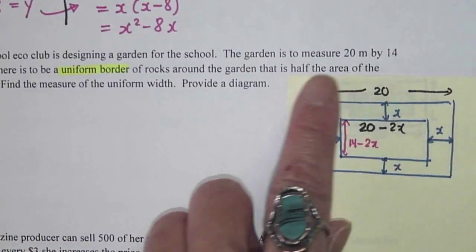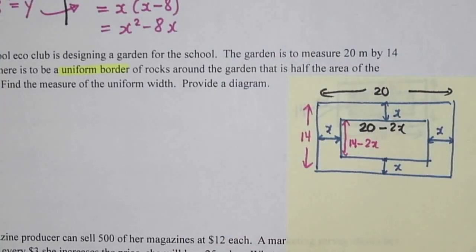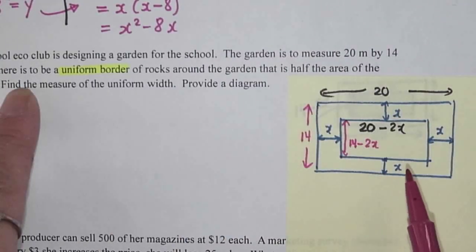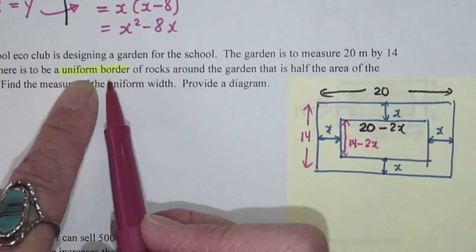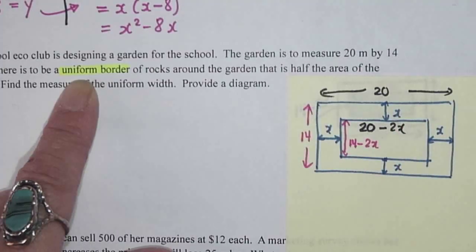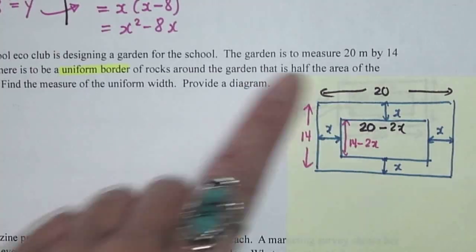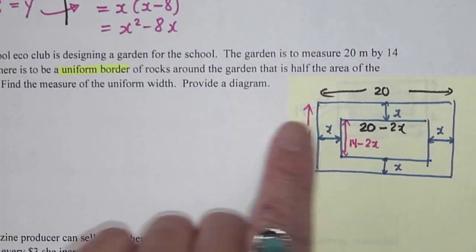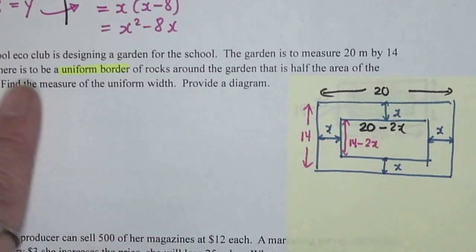Now, there's always going to be something to do with how much the area is, and they can vary how they give you this part. So here, the garden is 20 by 14. There's a uniform, so that makes sense, X, X, X all around. So uniform means the same X's around the garden. If that is half the area of the garden. So now, do we know how much the garden is? How much is the whole garden?